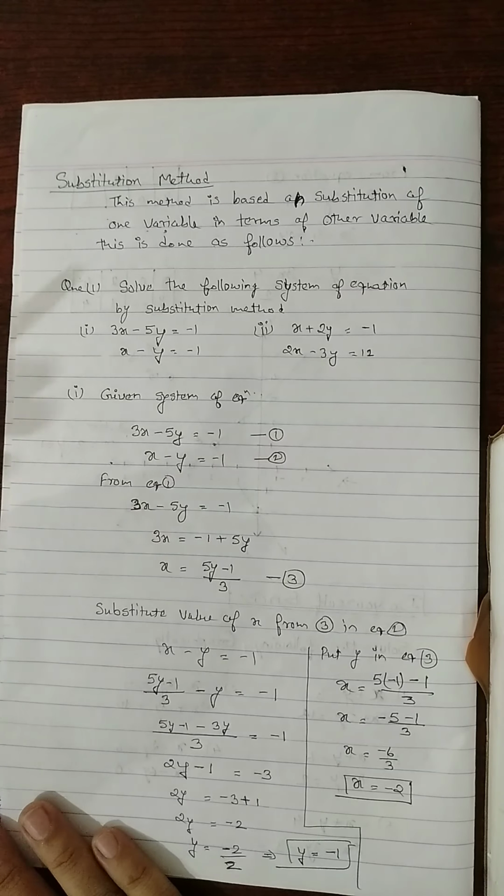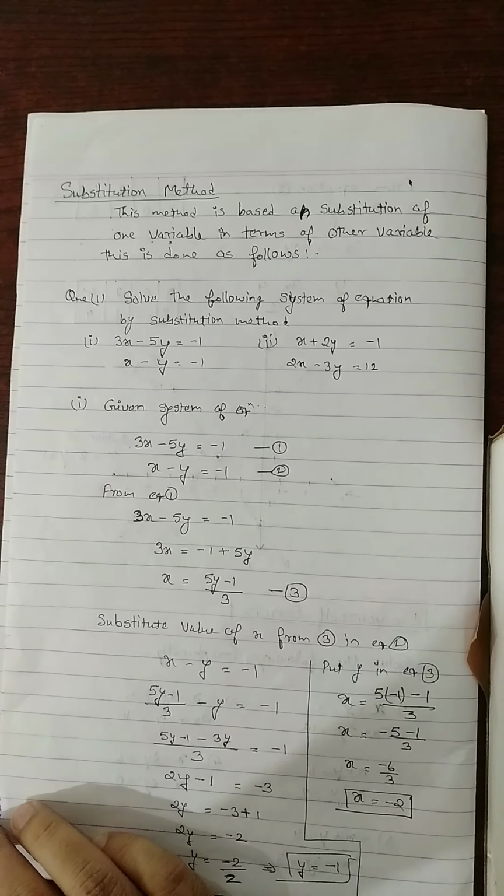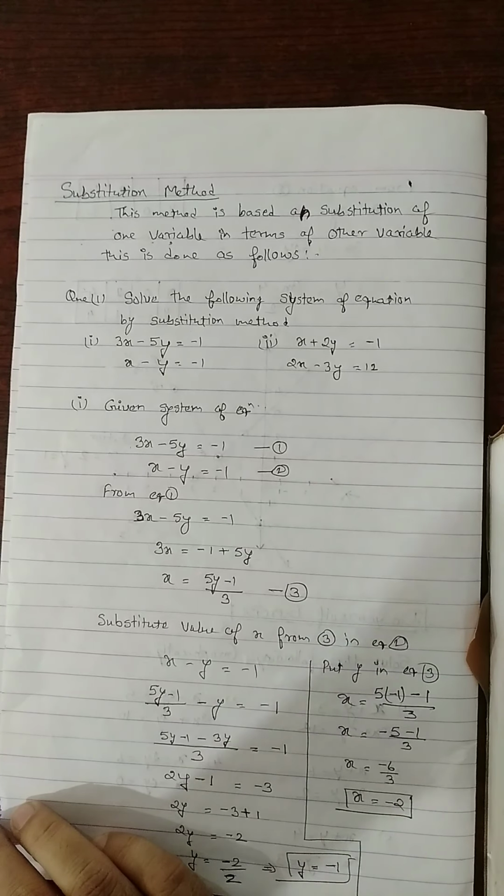This is done as follows. It is a simple method. We just have to find a substitution for either x in terms of y or sometimes y in terms of x, depending on your condition or your interest in what you want to substitute. You can do it very easily. We find a substitution of one variable in terms of the other variable, and then later use that substitution in the other equation. This will help you convert a two variable equation into one variable.